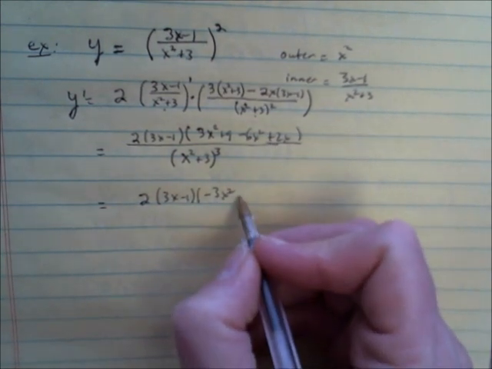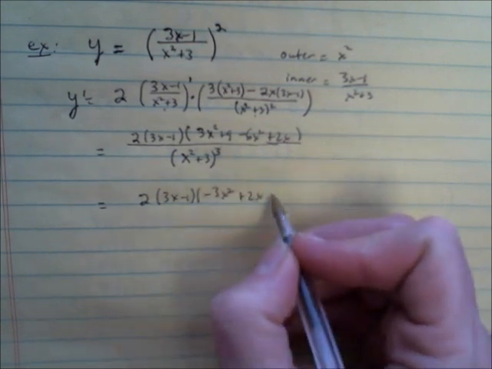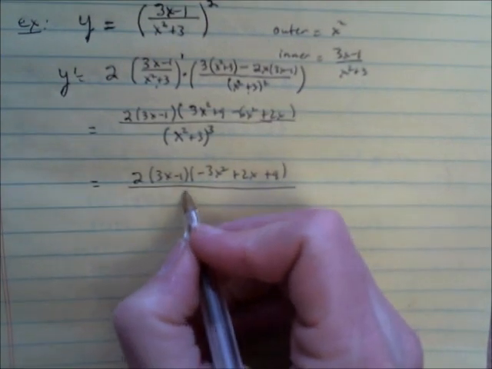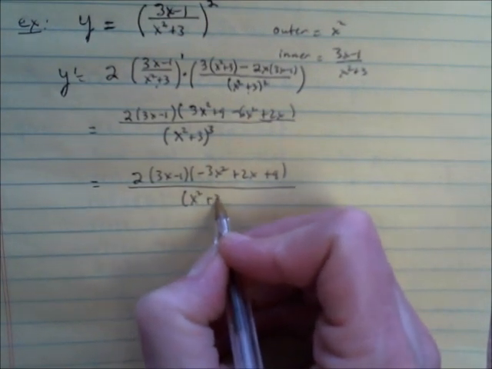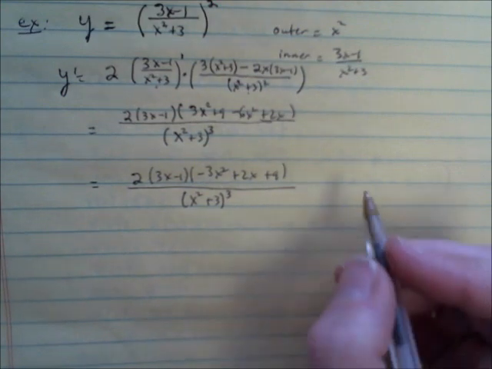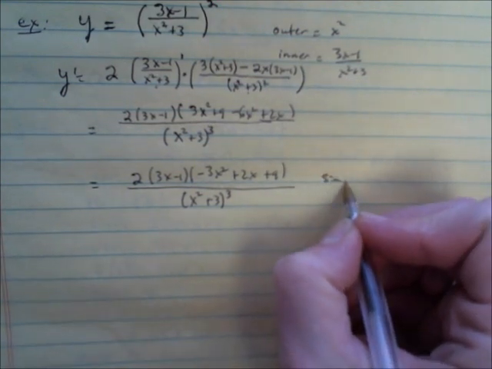We have a plus 2x and a plus 9. And this whole thing is all over x squared plus 3 raised to the third power. And that's about all we can do. This is simplified.